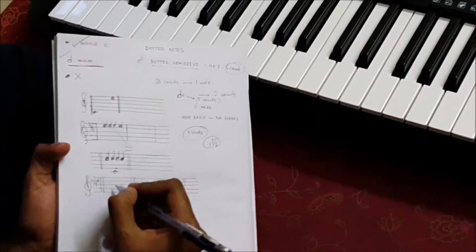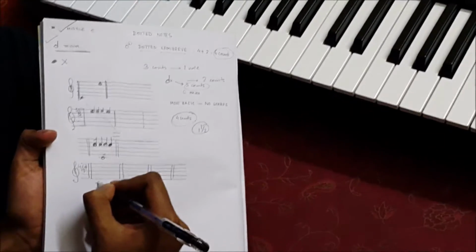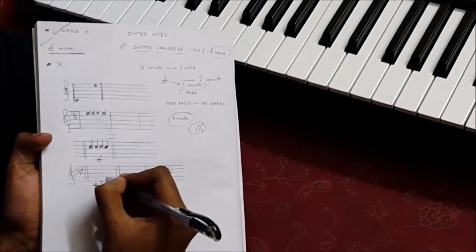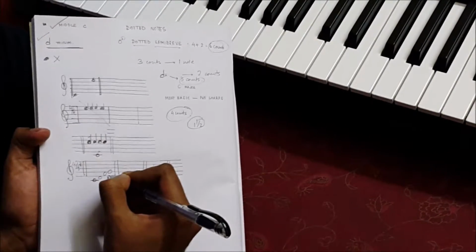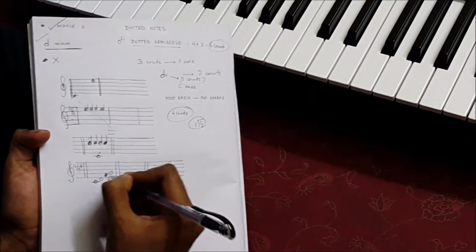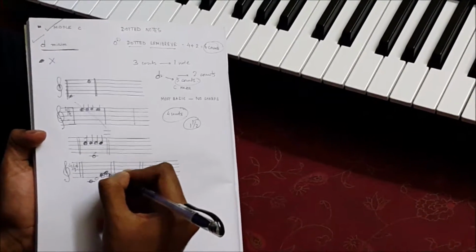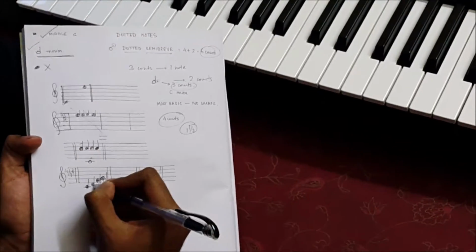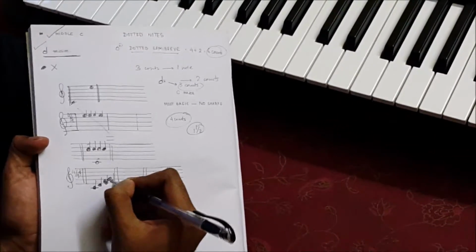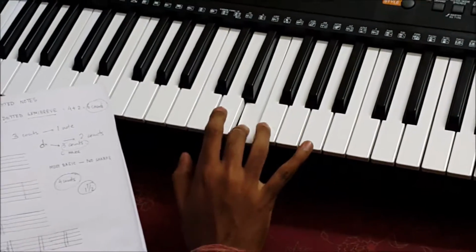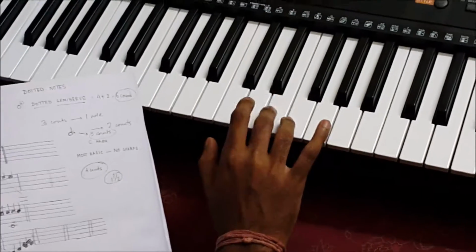So what I do is start with this C: C, D, E, F. These are crotchets, so make them crotchets. 3, 4. Next is G, F, E, D. 5, 4, 3, 2.